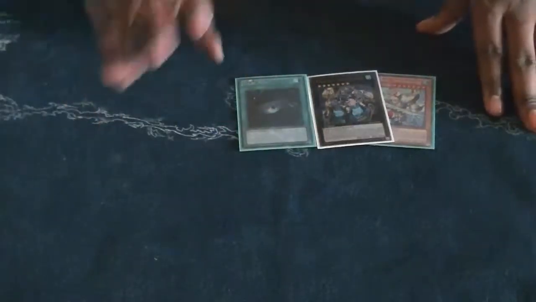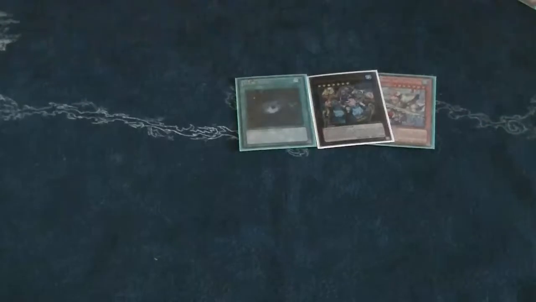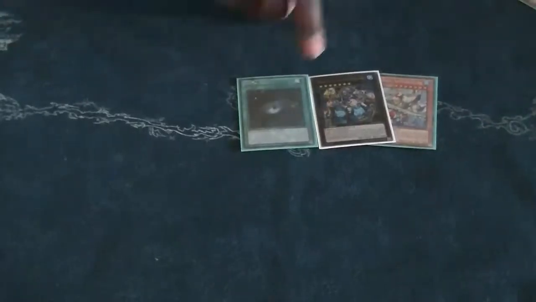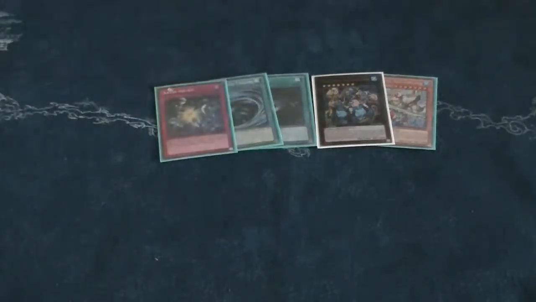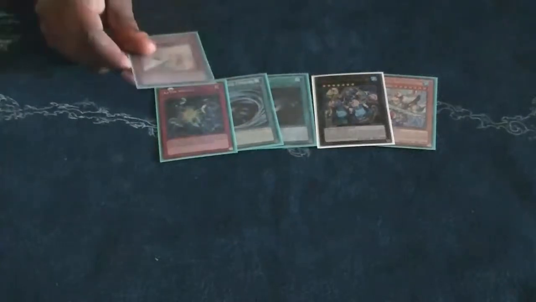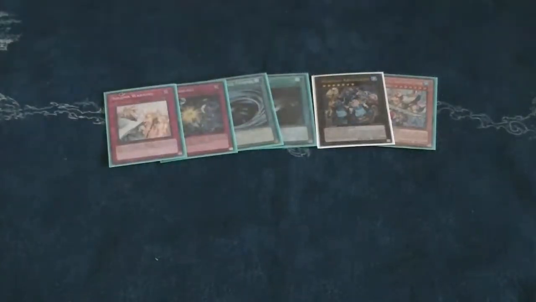Dark Hole is going to represent any spell card that is not quick play. Period. Rituals, continuous, field, any spell card that is not quick play. Mystical Space Typhoon is going to represent quick play spell cards, the only spell speed 2 spell card. This Abyss Squall is going to represent trap cards because all trap cards are spell speed 2. And Solemn Warning is going to represent Solemn Warning because all counter trap cards are spell speed 3.